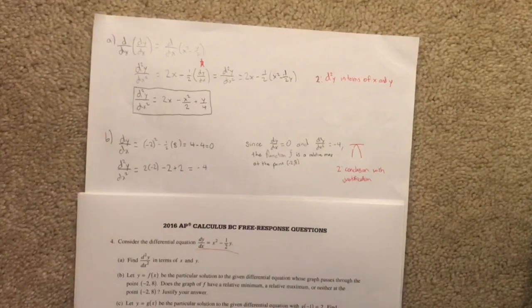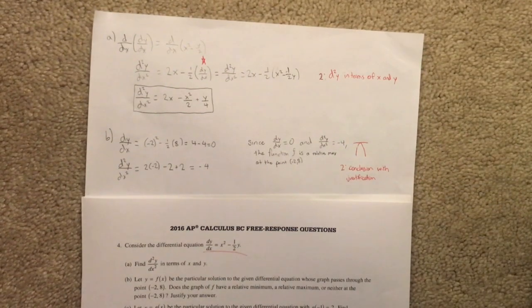So, our justification here is, since dy/dx equals 0, and d squared y over dx squared equals -4, the function f is a relative max at the point -2, 8. It's important to specify at which point you're talking about, because it could vary depending on the point. So let's go ahead and take a look at part C now.